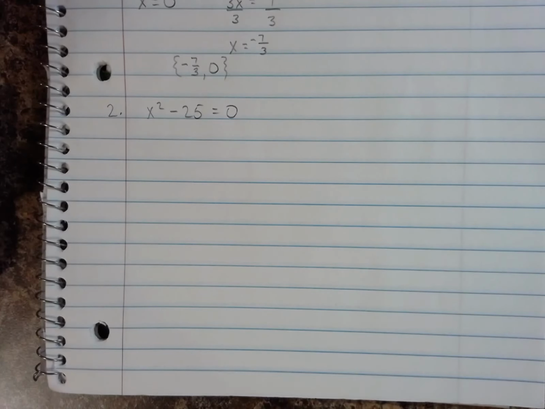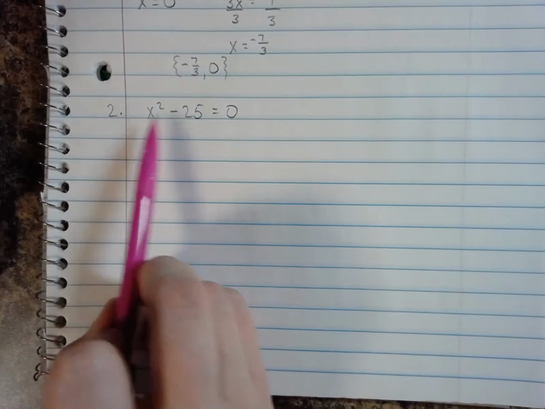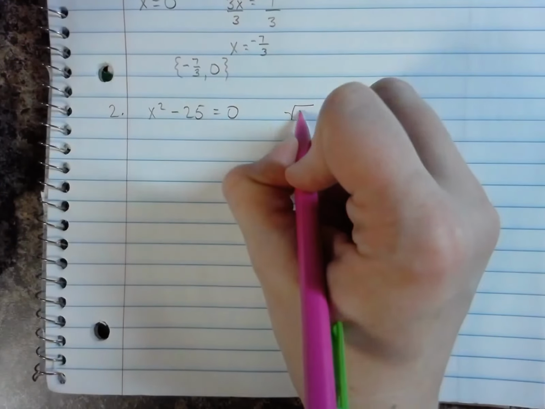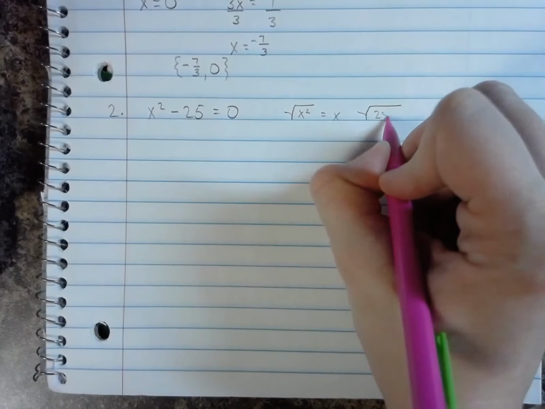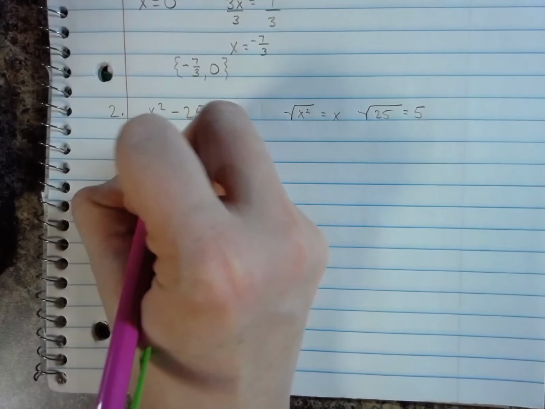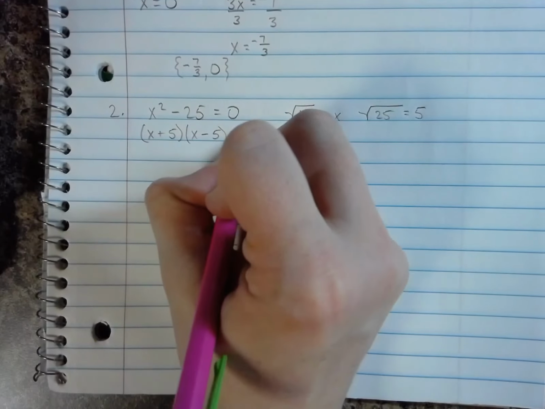When factoring the binomial, you will use the difference of squares because this is a minus sign and x squared and 25 are both perfect squares. The square root of x squared is x, and the square root of 25 is 5. So we'll make our factors x plus 5 and x minus 5 equals 0.